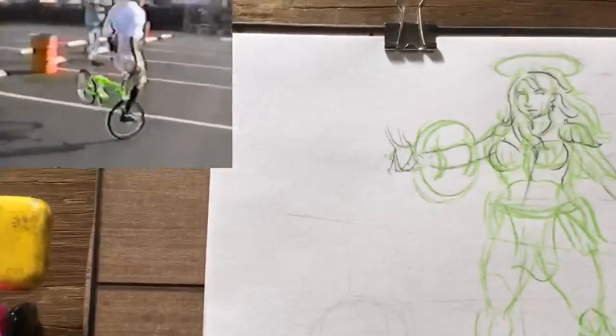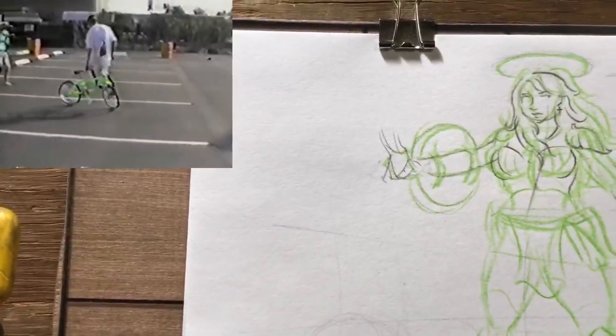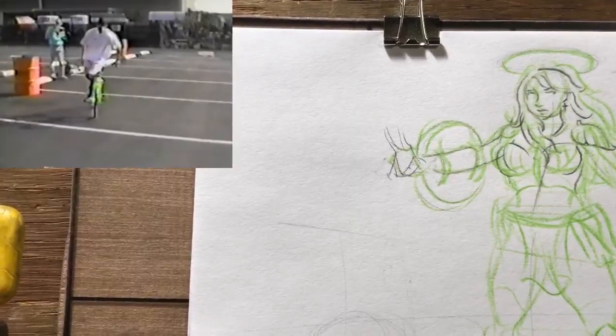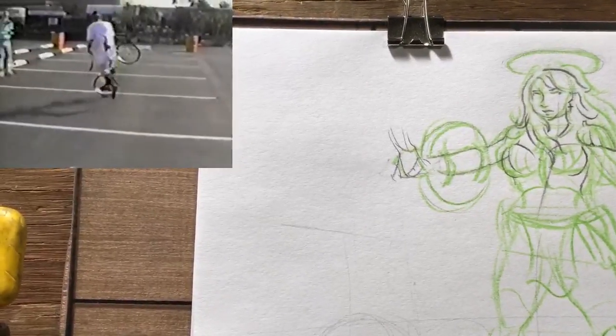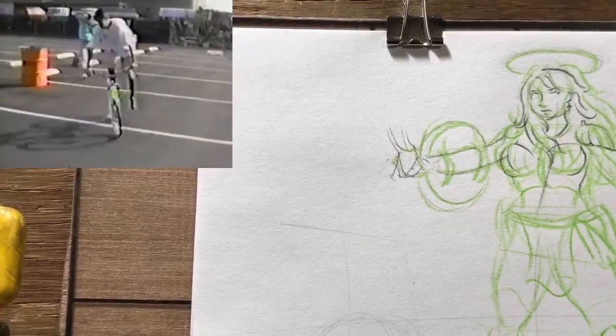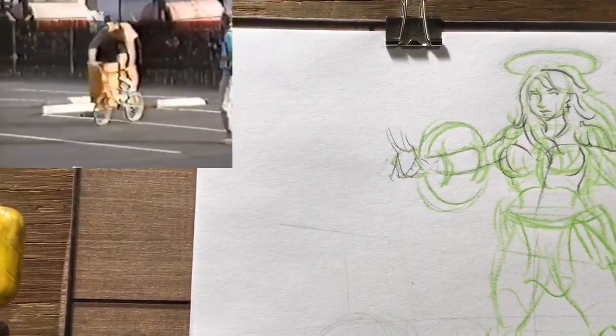I should just zoom this in. I've just been trying to focus. I'm glad I haven't been talking because every time I talk, I definitely slow down. I mean, I can talk while drawing, I just draw faster when I'm not talking.